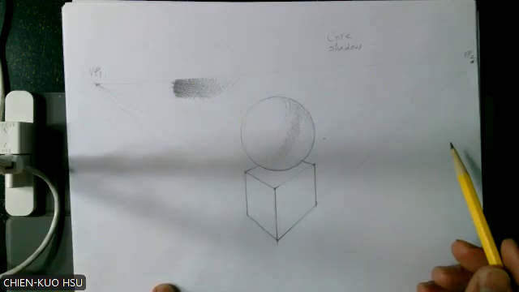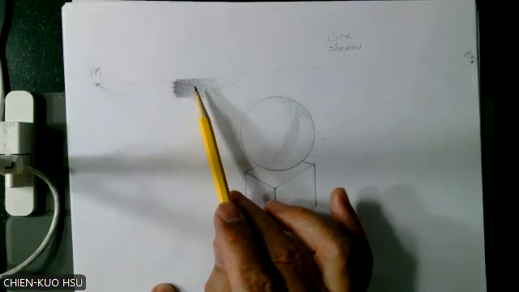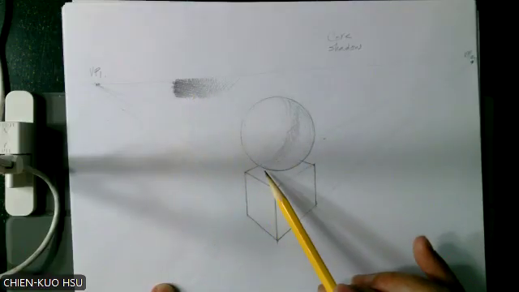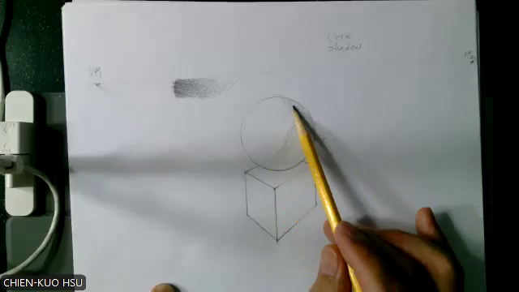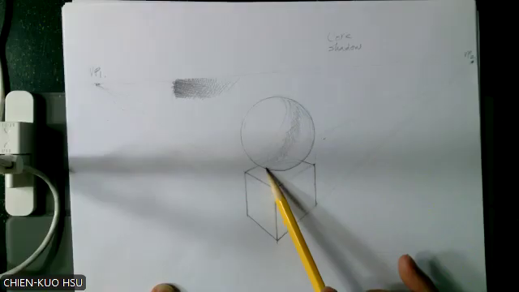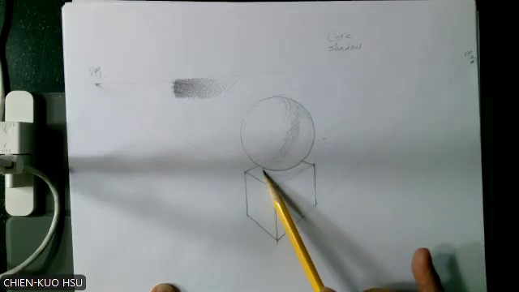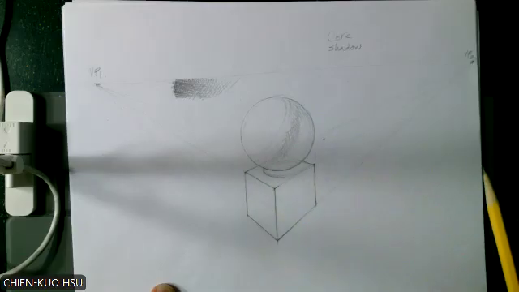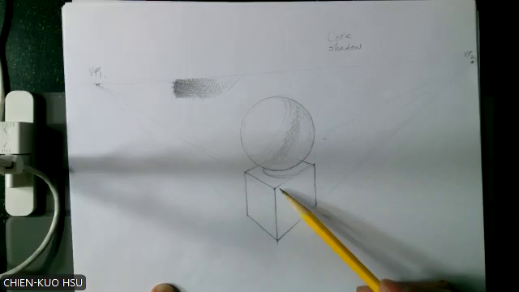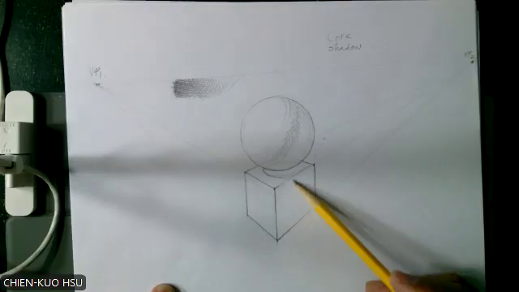Okay, all right. So we're going to use the same method to create shading over this sphere and the cube. The top of the cube has some shadow, like here, like this much. Okay. Then also we see the sphere here also has some shadow cast on here.